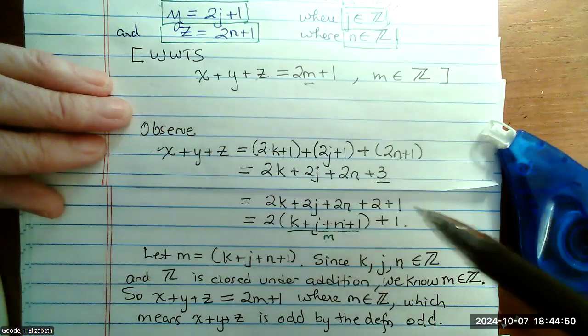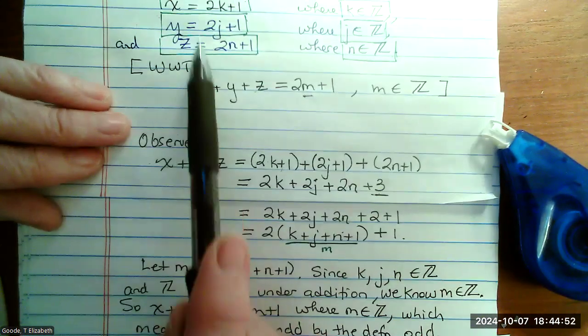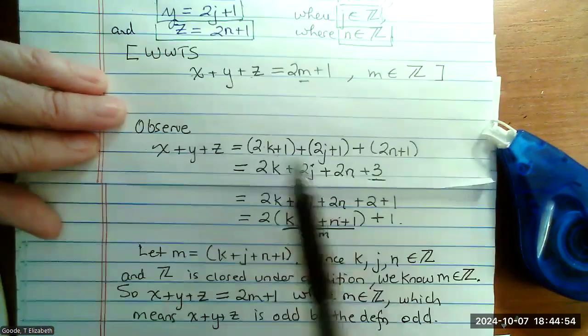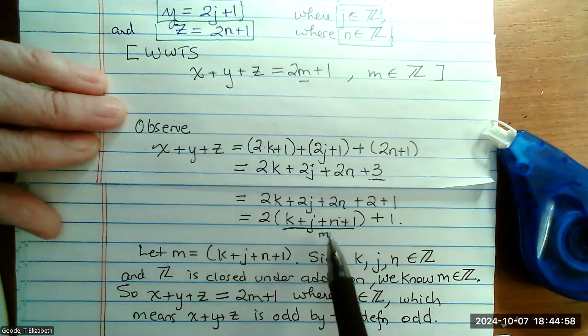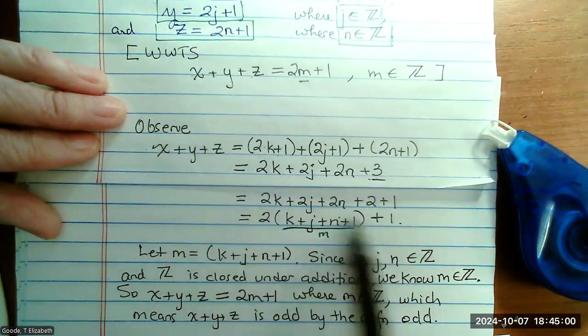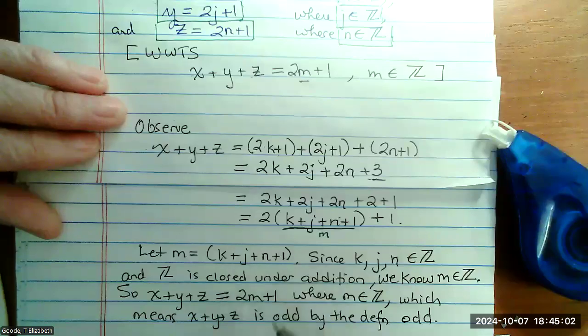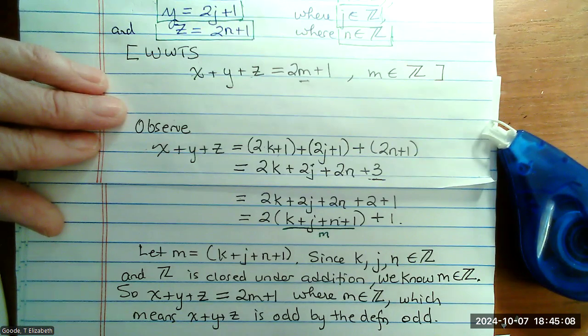So we've used our equations for x, y, and z to build an equation for the expression x plus y plus z. And then we talked about this factor being an integer. And that way we have addressed both parts of the definition of an odd number and successfully proven that that expression is odd.